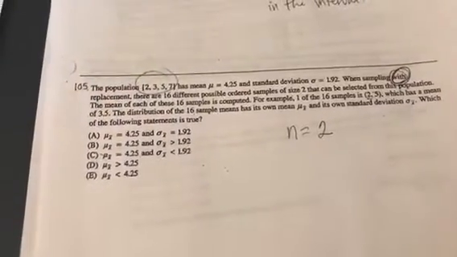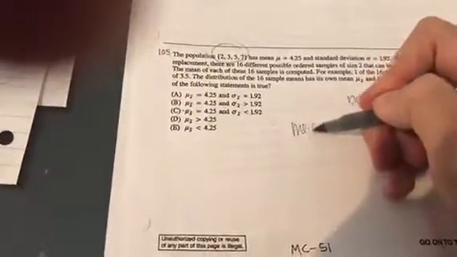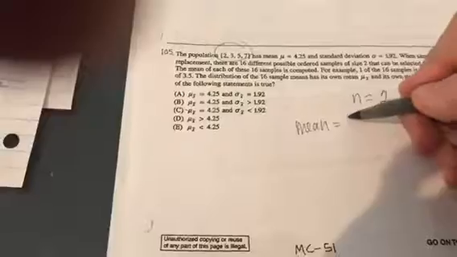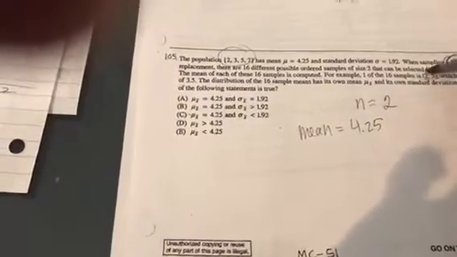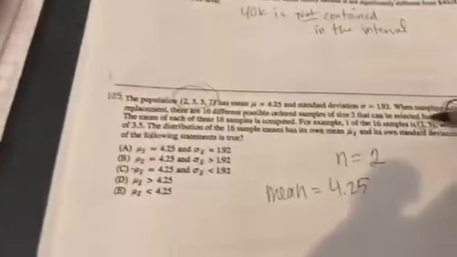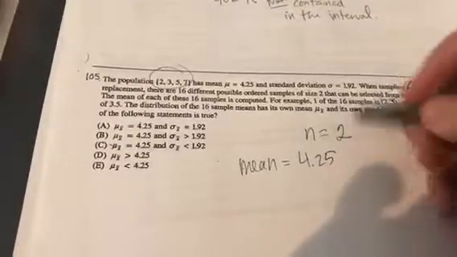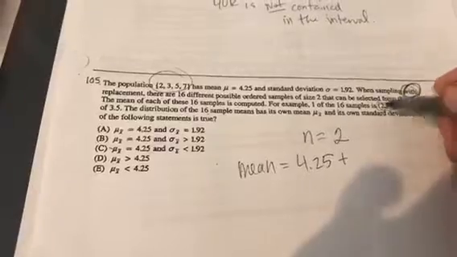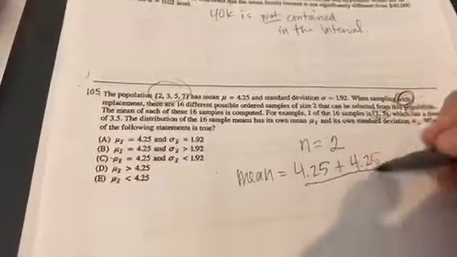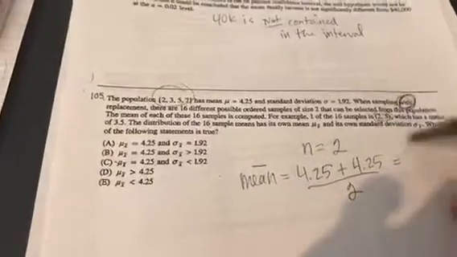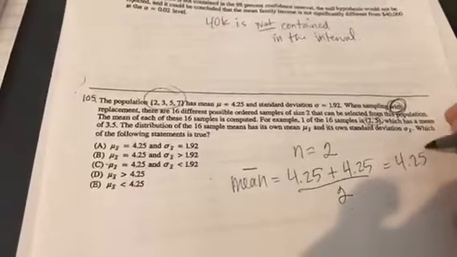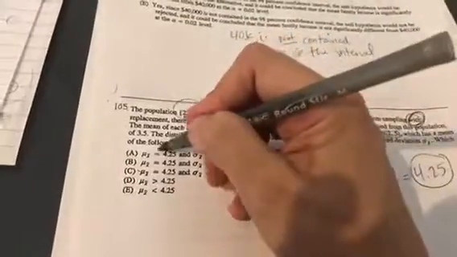The mean of each of these 16 samples is computed. So thinking about this, the mean, if you take one amount, is 4.25. And then if you take a second one, just like they gave us the example here, it's the same thing. I believe that if you select 2 samples and you average them together, you're still expecting to get this value.